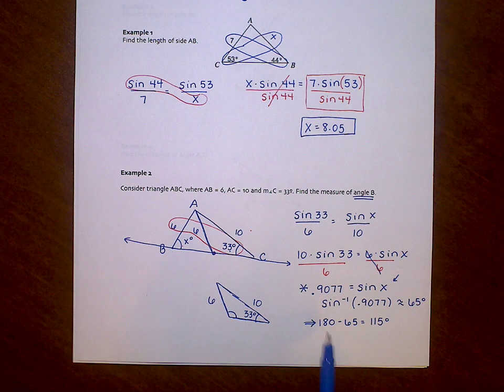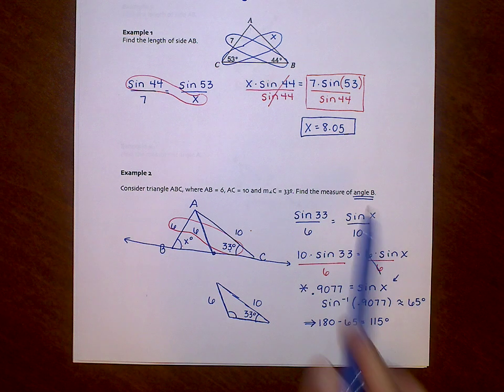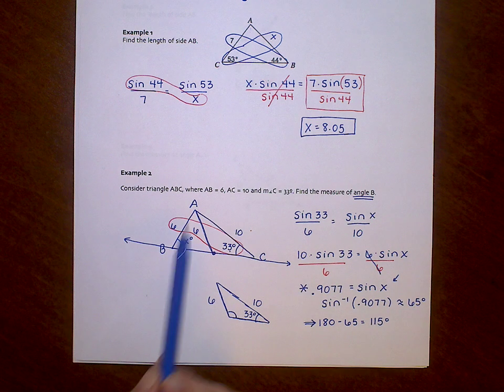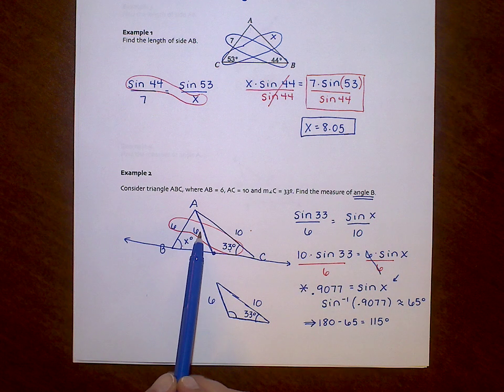Now, what is going to happen sometimes is you'll go ahead and do this calculation and you'll find an angle here that's so large that it can't possibly work, because when you put it together with this angle, it makes more than 180 degrees. And in that case, you just scrap that and stick with your original answer of 65, okay? But when you're looking for an angle measure, you always have to take that and subtract from 180 to find the other possibility, okay? Just in case this side decides to pick up and swing over this way.